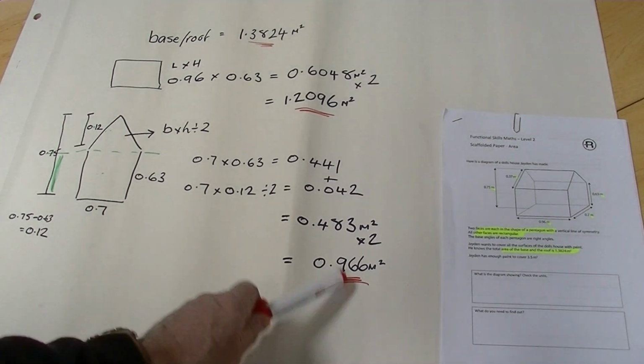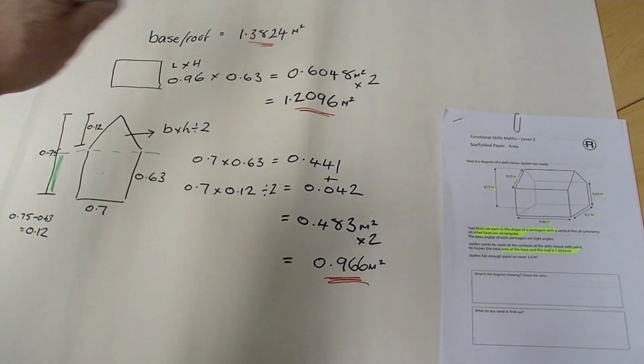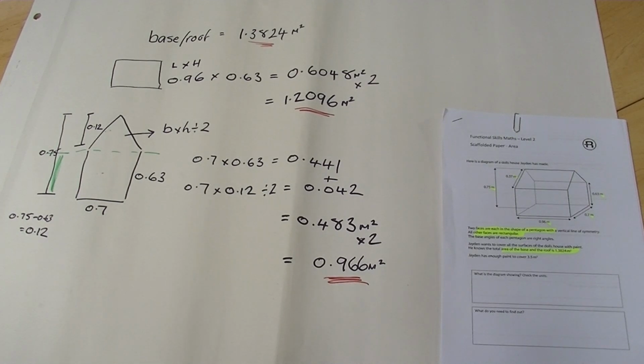As you can see, I've underlined them in red because there's a lot of numbers on that paper now. So the idea is to identify the ones that we now need to use. So we need to add those three highlighted numbers together.